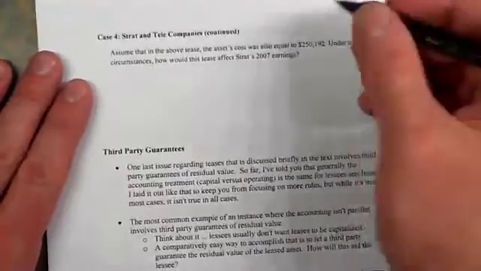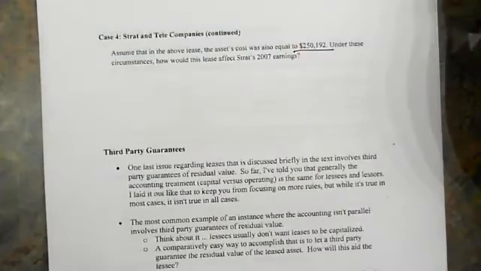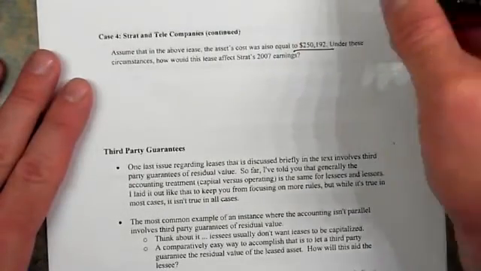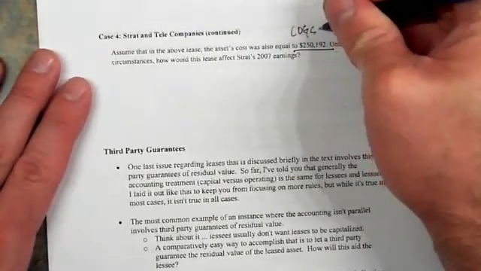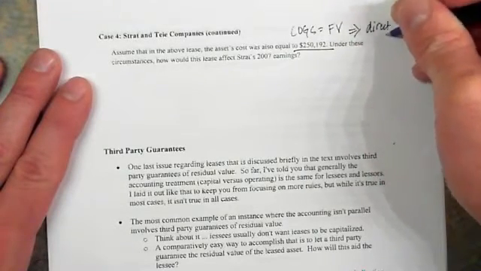In the final case, I bet we're going to do direct financing, and that's correct. We have the cost being equal to the fair value of the asset that we're leasing. And when the COGS is equal to the fair value, that implies a direct financing lease.